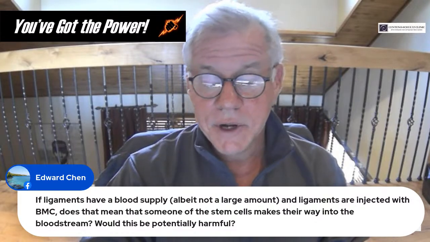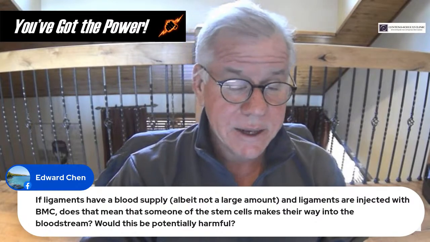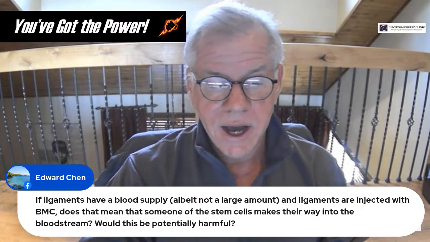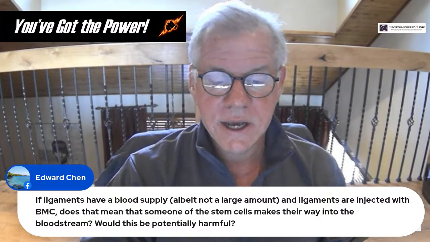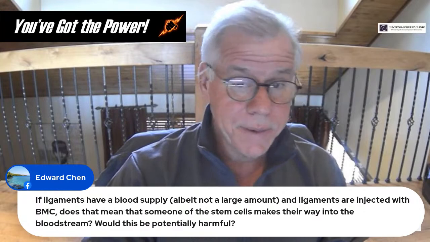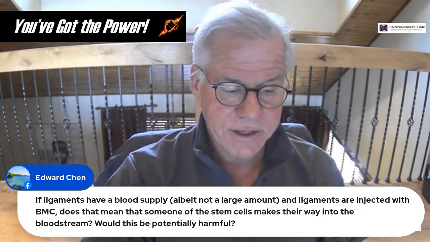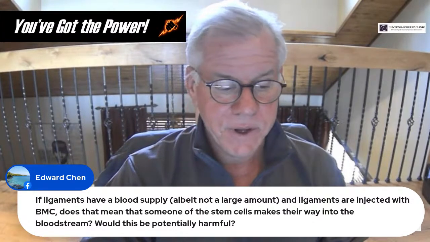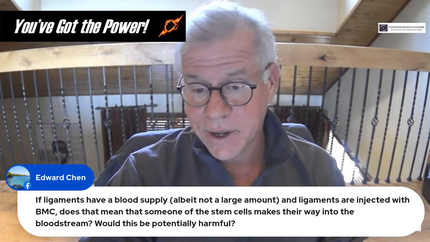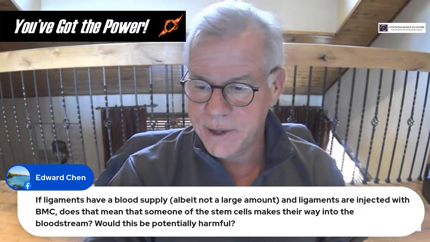So there's not much outflow from ligaments when injecting something into the ligament. Again, we can see that happening on X-ray guidance. And the cells obviously would be larger than the little particles in contrast. Those particles are much less than 1 nanometer, probably a fraction of a nanometer, versus a mesenchymal stem cell, which is about 13 nanometers.